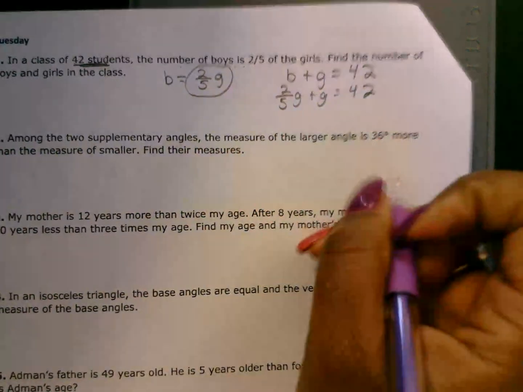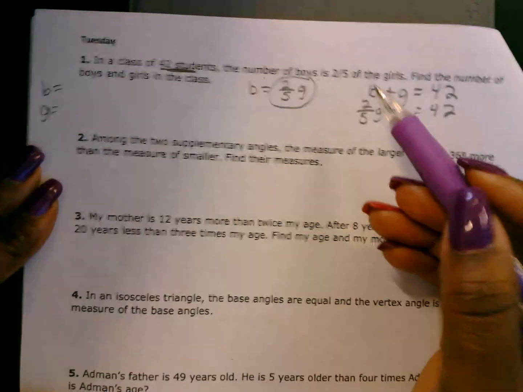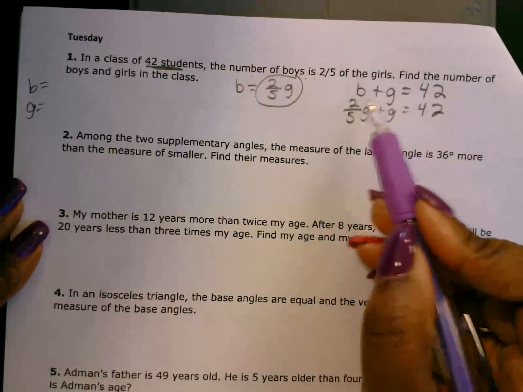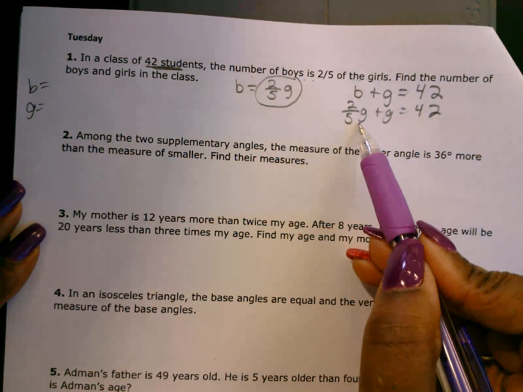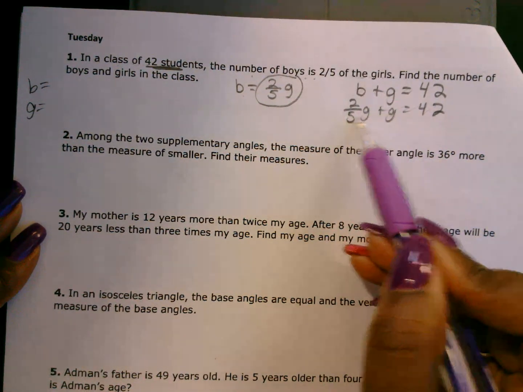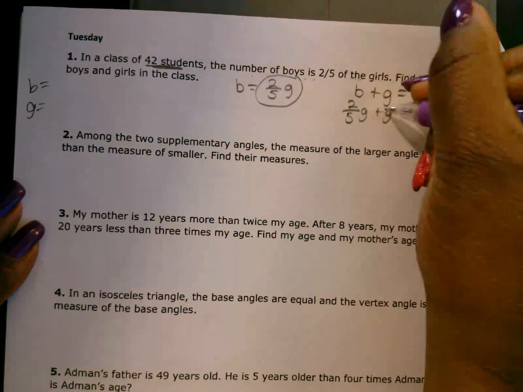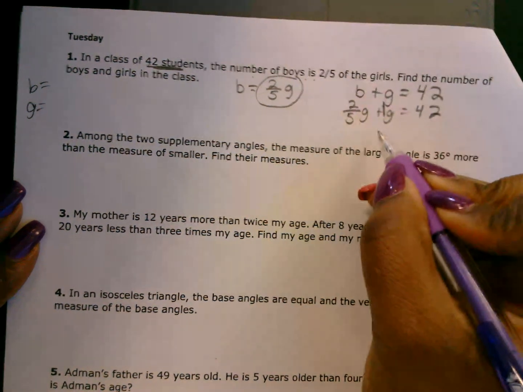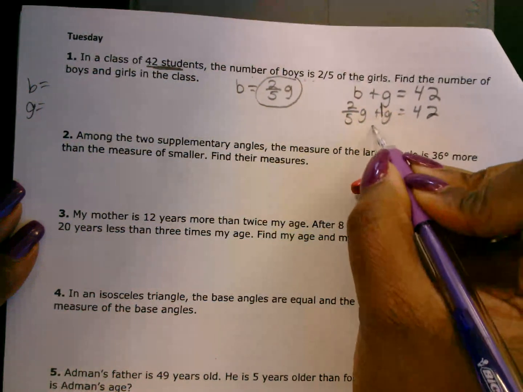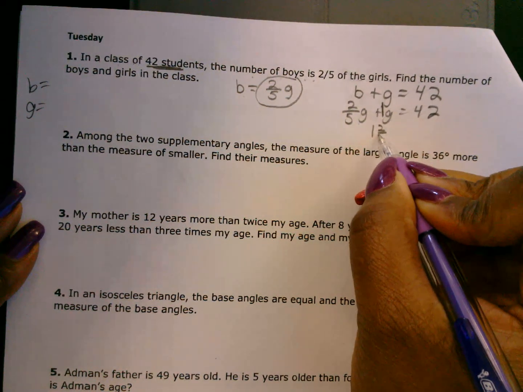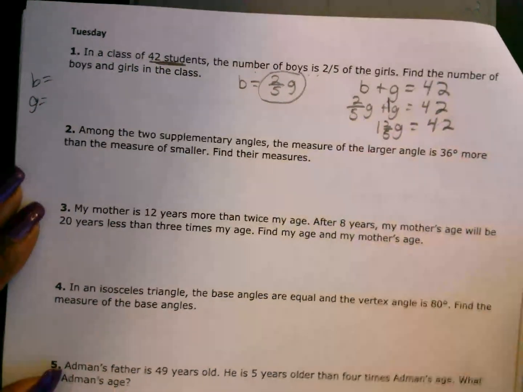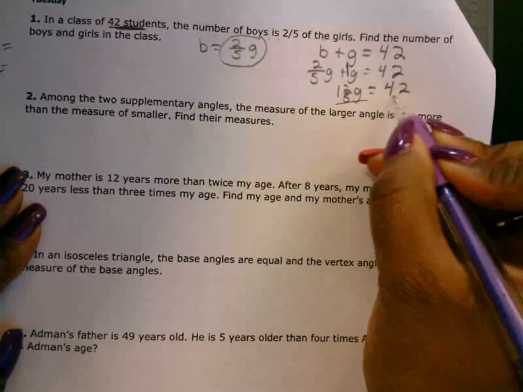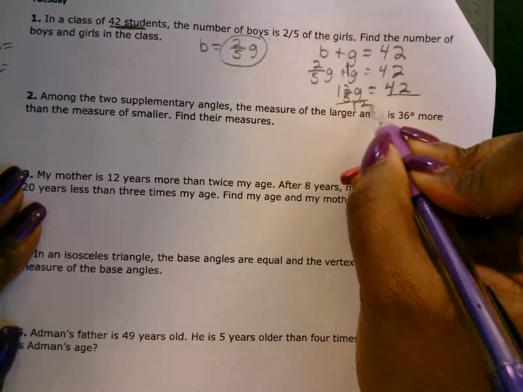So see, the only reason why Ms. Reyes had to do that is because you can't solve for two variables at the same time. So we're going to substitute this in for B because now we have G's and we can combine the G's. So when we combine the G's, this gives me 1 2/5 G is equal to 42. So we're going to divide both sides by 1 2/5.